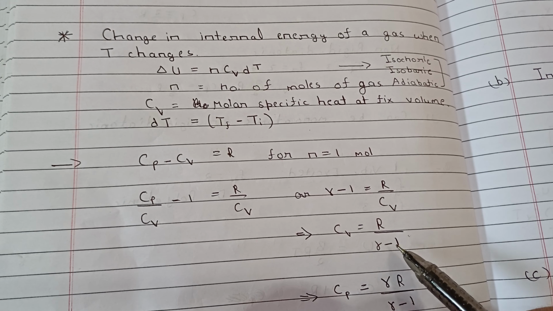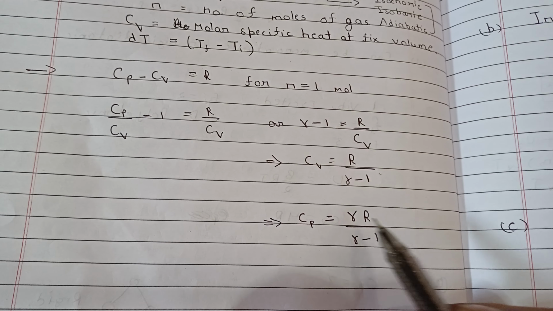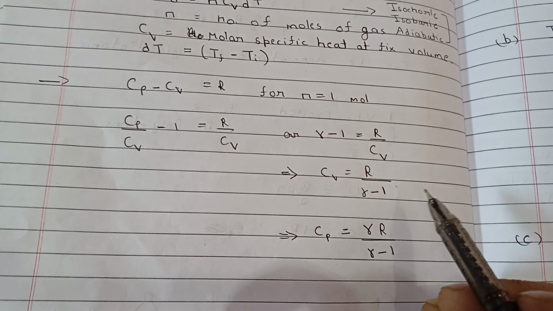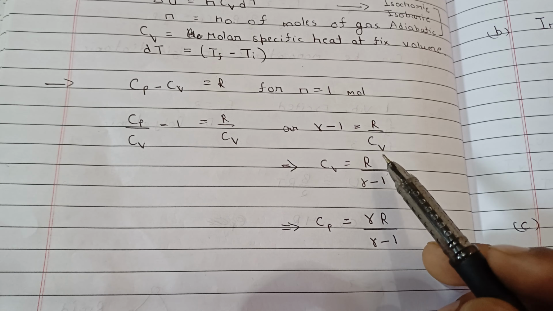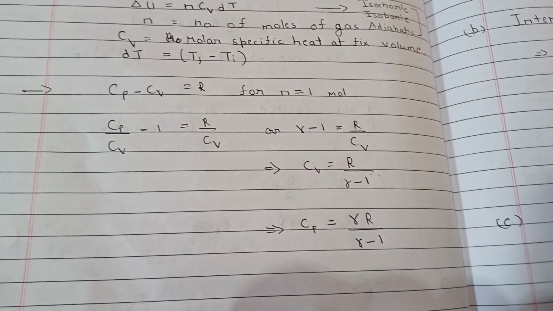So we can write Cv in this form also, and by this formula we can calculate Cp, which will be gamma R by gamma minus 1. So just remember these formulas also, we can use them very efficiently in questions. Okay, so just remember them.